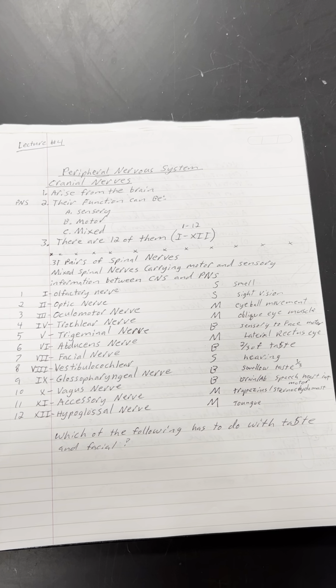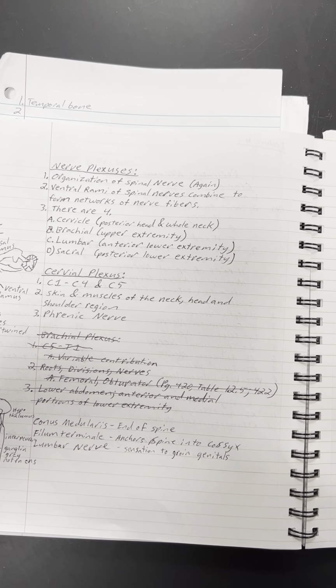Nerve plexus, organization of spinal nerves again. Ventral rami of spinal nerves combine to form networks of nerve fibers. There are 4: cervical, brachial, lumbar, sacral. Cervical, posterior, head and whole neck. Brachial, upper extremities. Lumbar, anterior, lower extremities. Sacral, posterior, lower extremities.